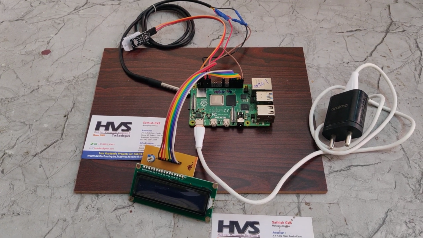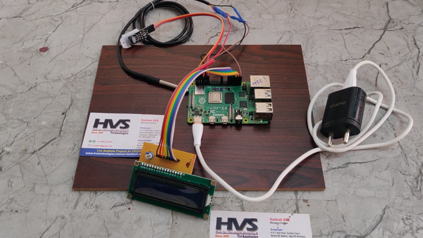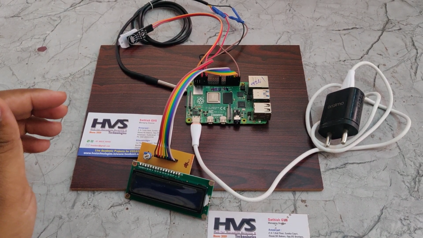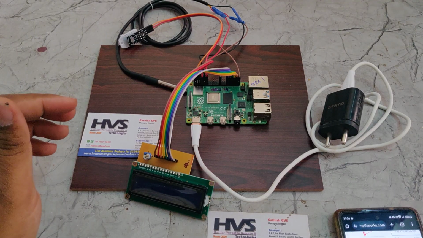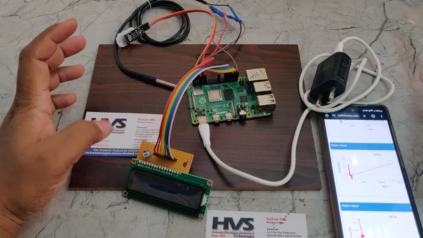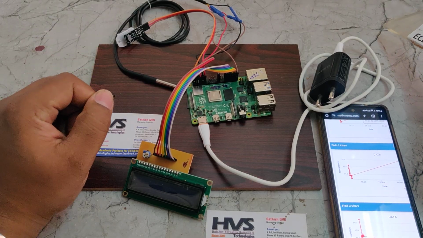Welcome to the project demonstration of PID control for CPU temperature of Raspberry Pi. Here we are going to monitor and try to reduce the temperature of the CPU while we are processing the project execution.